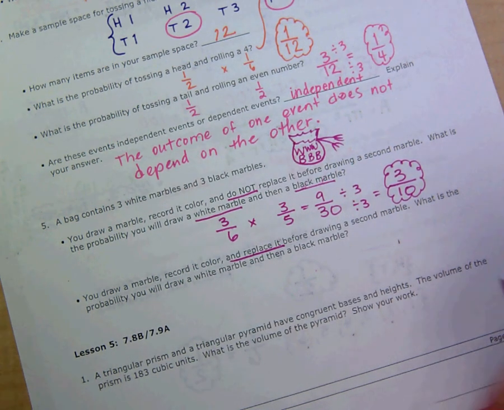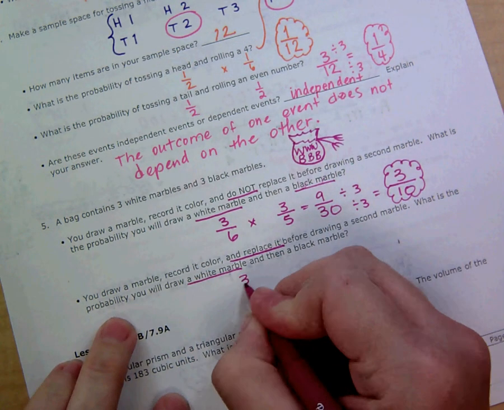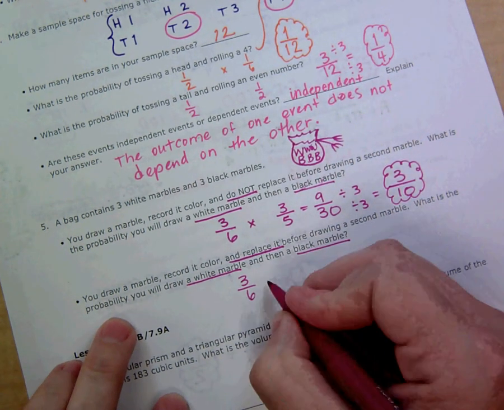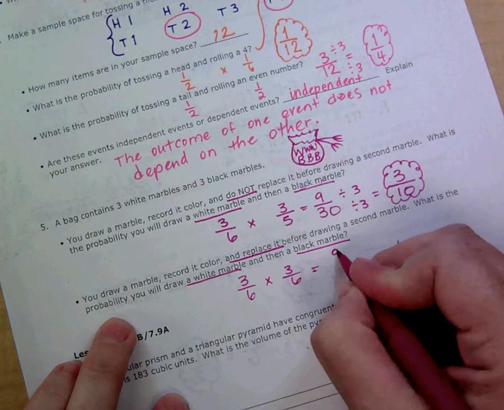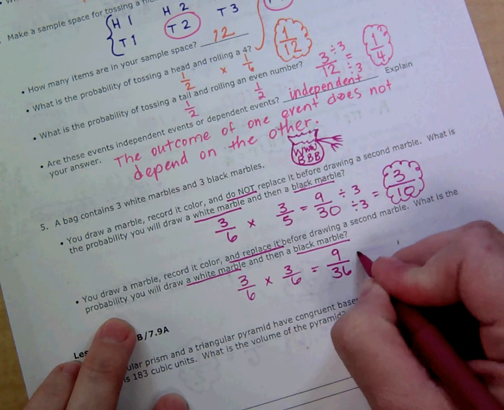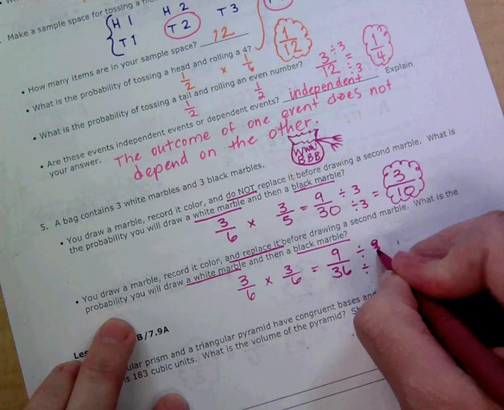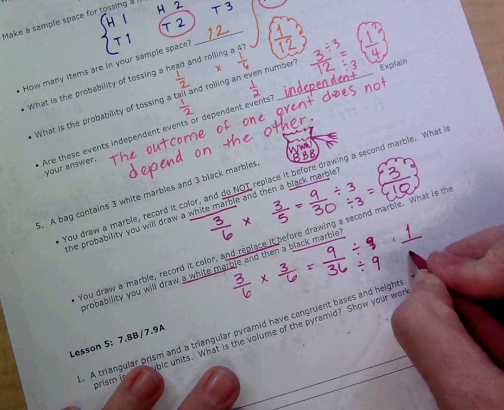So drawing a white marble would be 3 out of 6. Drawing a black marble would also be 3 out of 6. So that gives me 9 out of 36. Reduce it. Oops, I'm going to divide by 9 now. And I get 1/4.